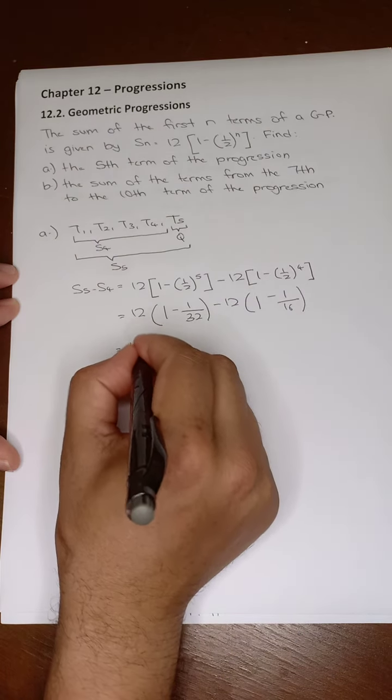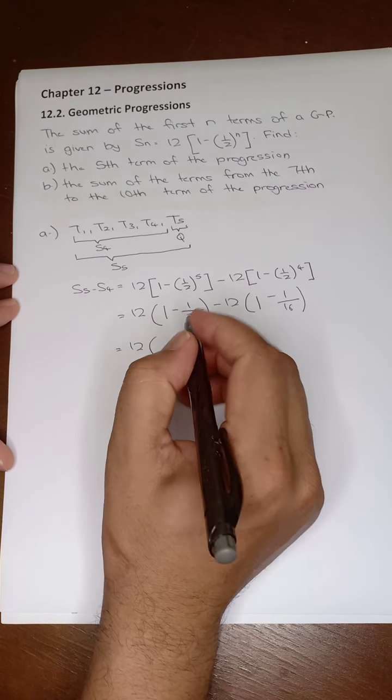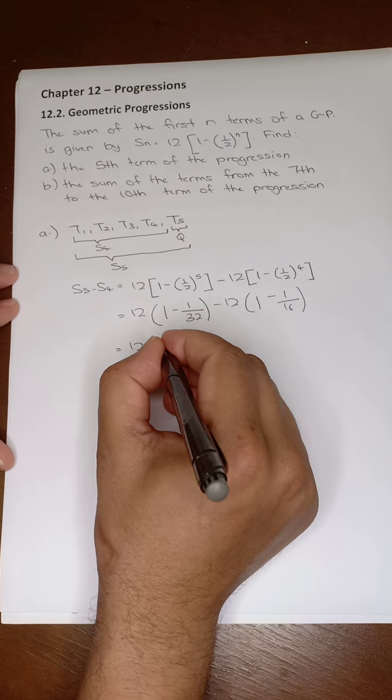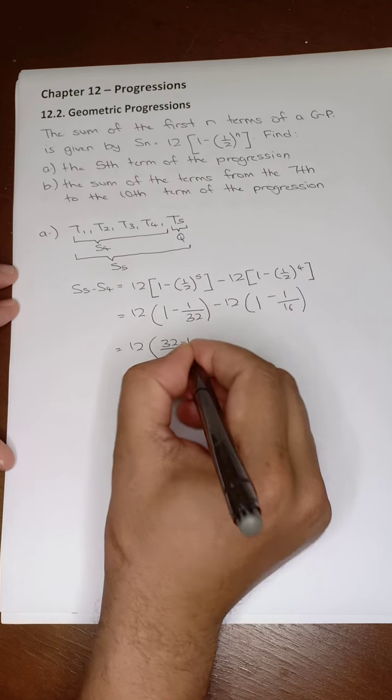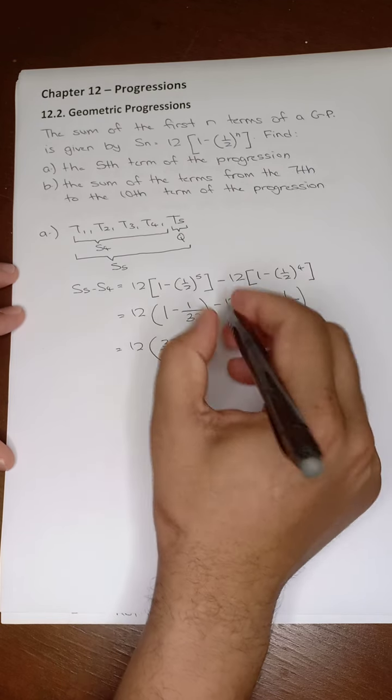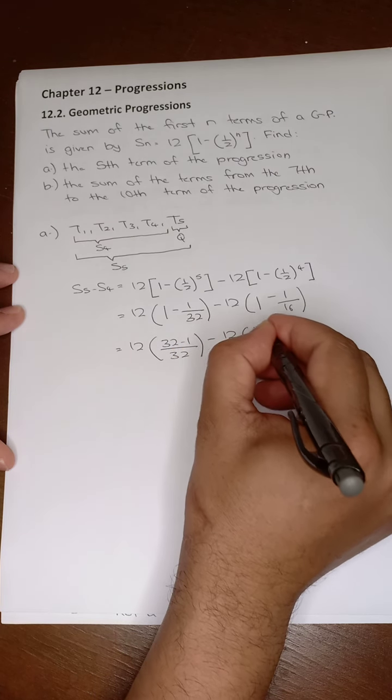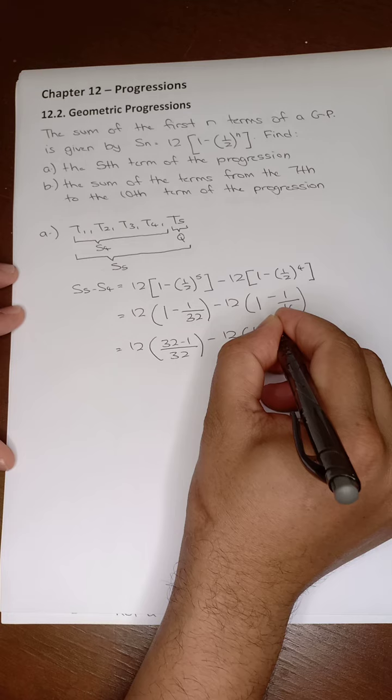So we get 12 minus, okay, this is a fraction. In terms of fraction, it becomes 32 minus 1 over 32, minus 12, 16 minus 1 over 16.